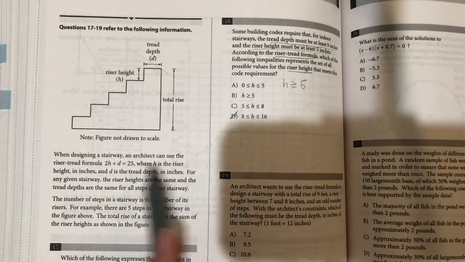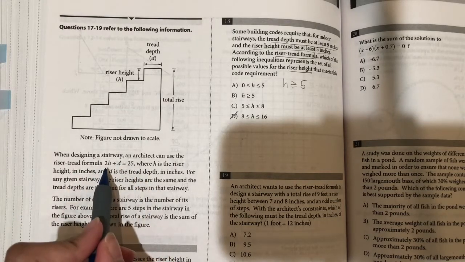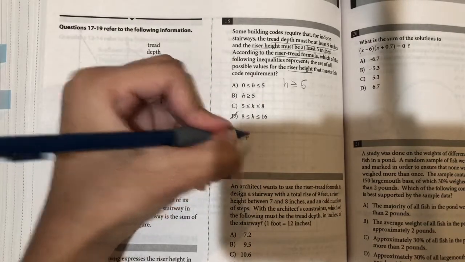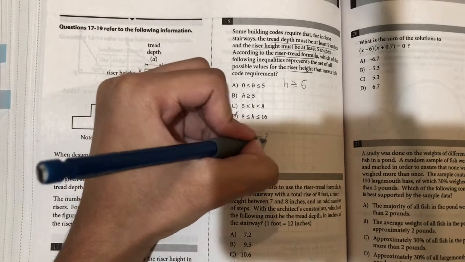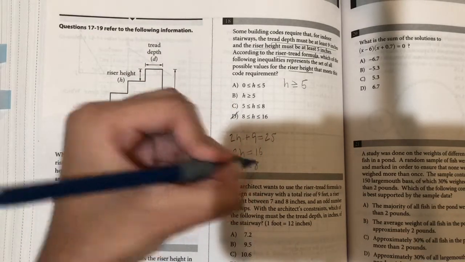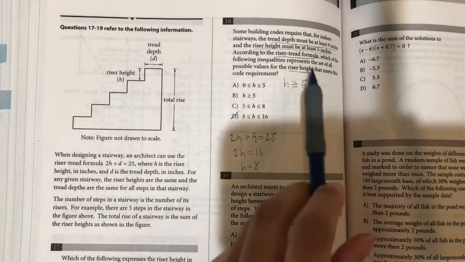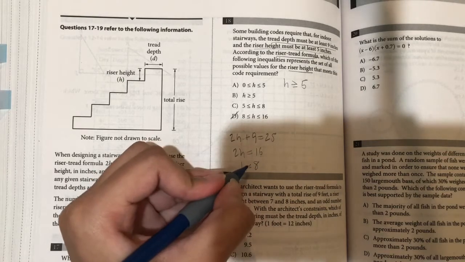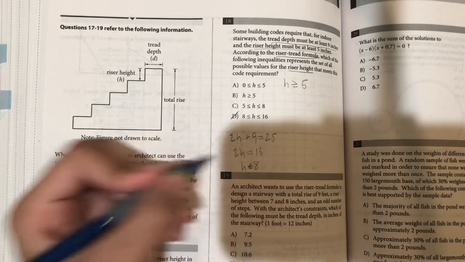And now it says the tread depth has to be at least 9 inches. So if we plug into this formula, then we can find out the value of h. So 2h plus 9 equals 25. So 2h equals 16 and h equals 8. But it says the tread depth must be at least 9 inches, so that means our riser height has to be less than or equal to 8 inches.